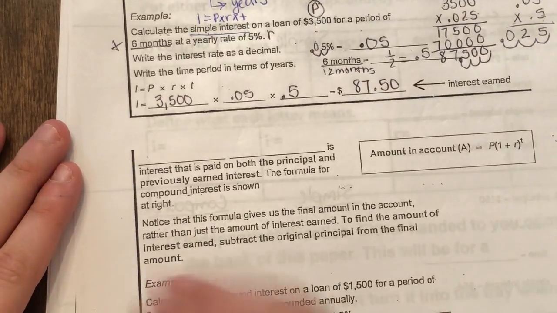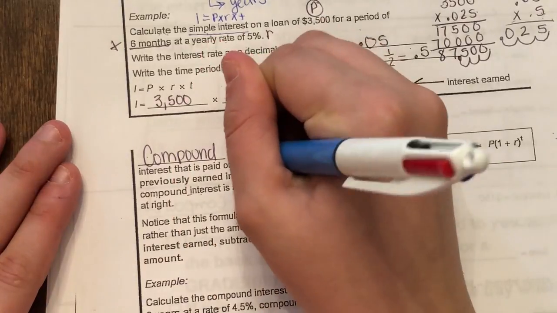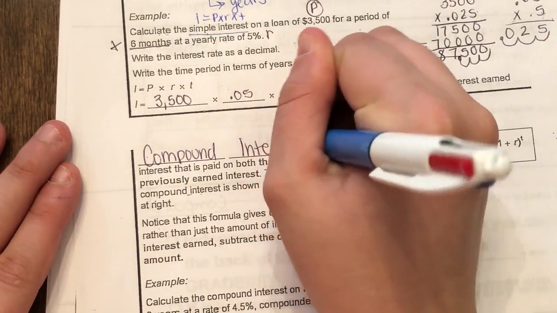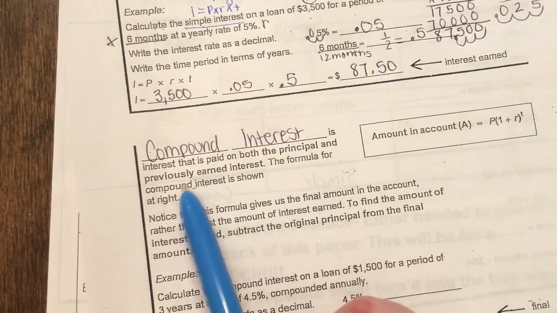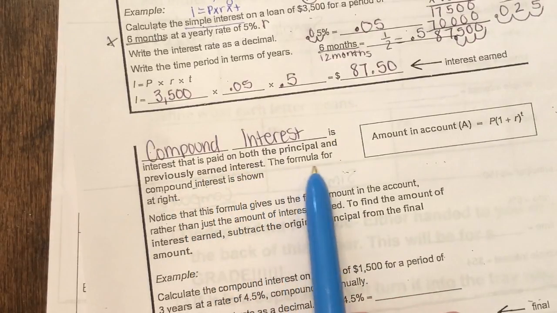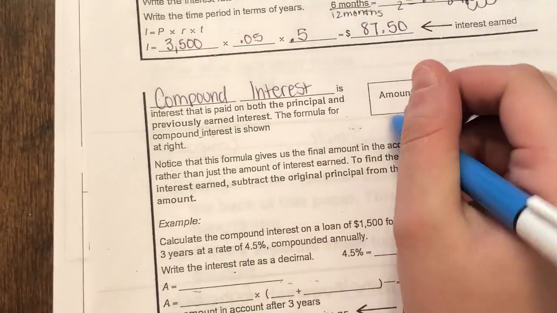The next thing is compound interest. It's interest that is paid on both the principal and previously earned interest. The formula for compound interest is shown at the right. So this is the formula.